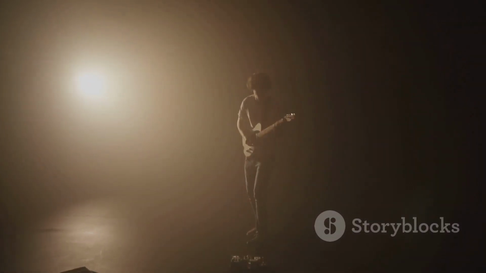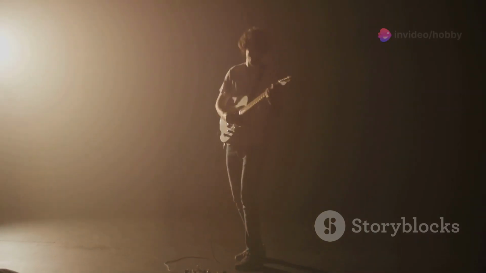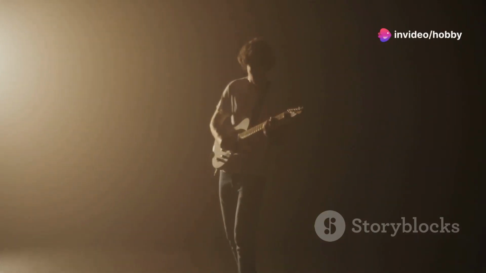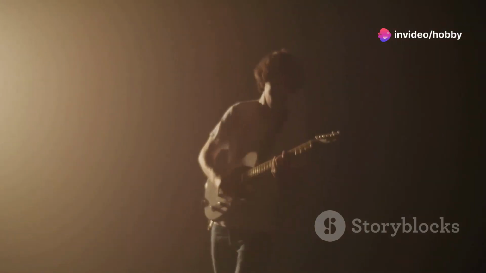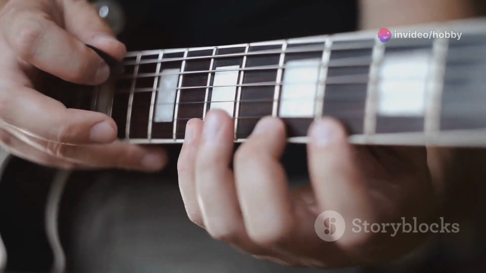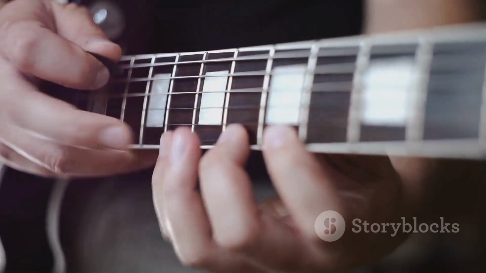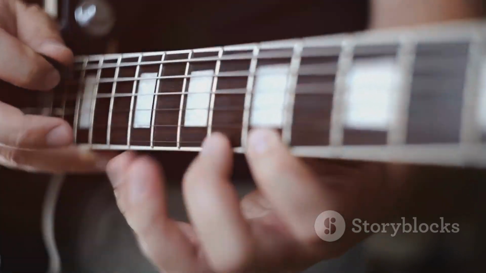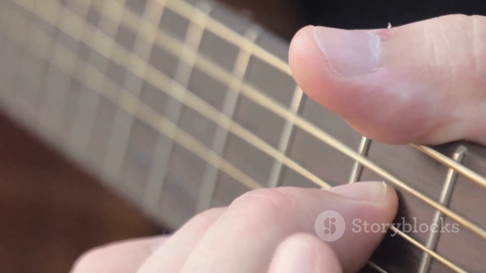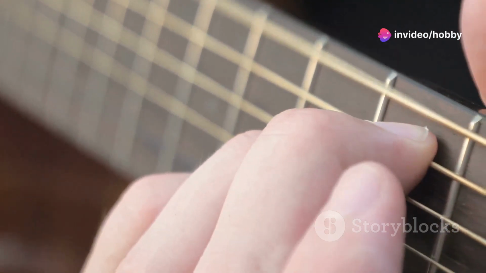Minor pentatonic scales, on the other hand, evoke a sense of sadness or longing, frequently employed in blues, rock, and other genres that express raw emotion. If you hum the riff to the song Sunshine of Your Love by Cream, you are humming a melody in the minor pentatonic scale.